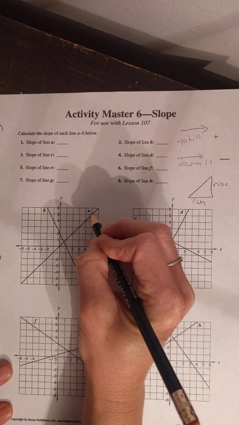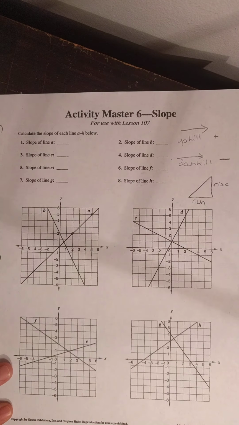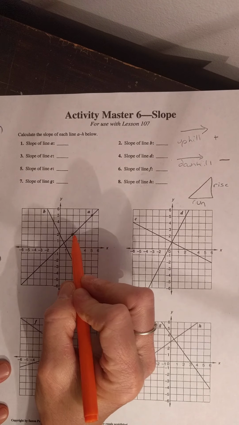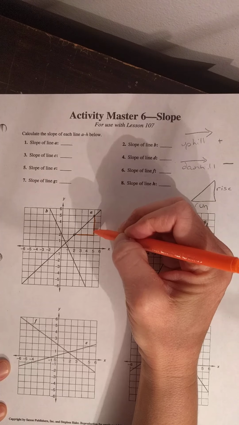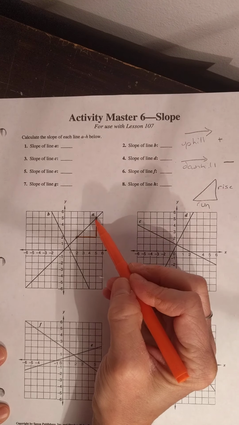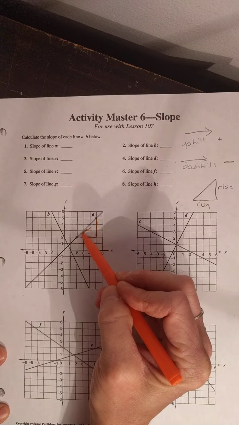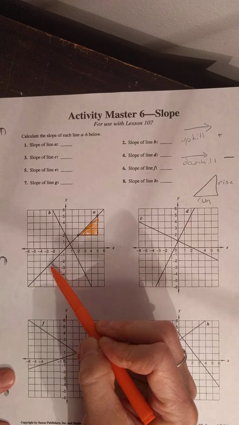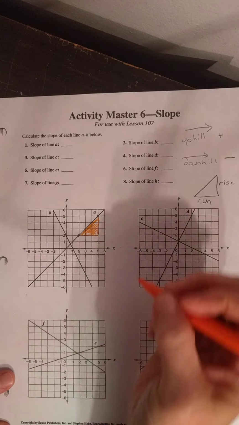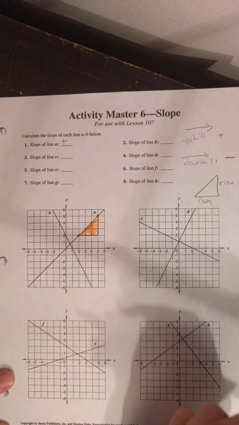So I'm just going to choose 2 points, and I'm going to use orange to make the triangle. You can make it above or below, it doesn't really matter. In this case, I'm just going to make it below. So there's a triangle. It intersects perfectly there and there, and I'm going to color that in. Okay. When I'm going line A, left to right, I'm going uphill. So the slope is going to be positive.